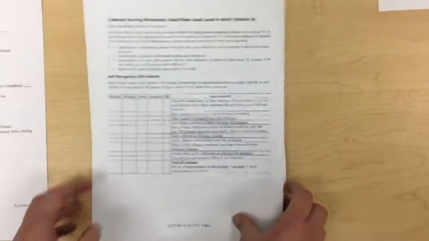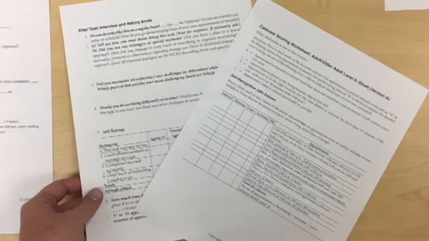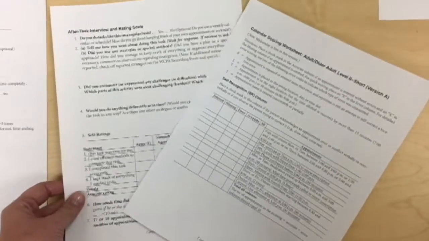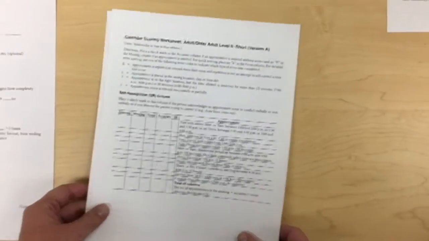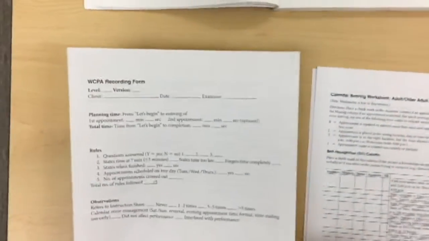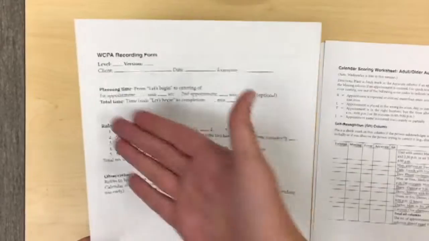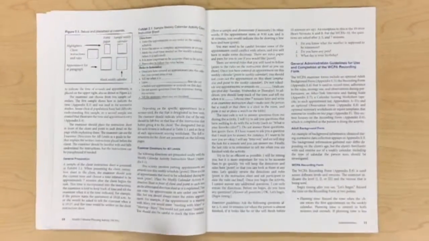For the examiner, they will need a scoring worksheet and the after-task interview and rating scale, which is completed after the assessment. Finally, the recording form is needed to record any mistakes as the client completes the assessment.